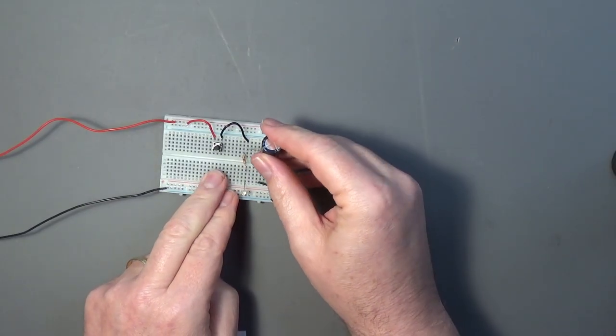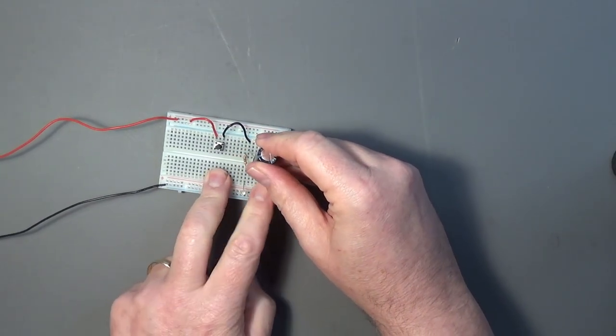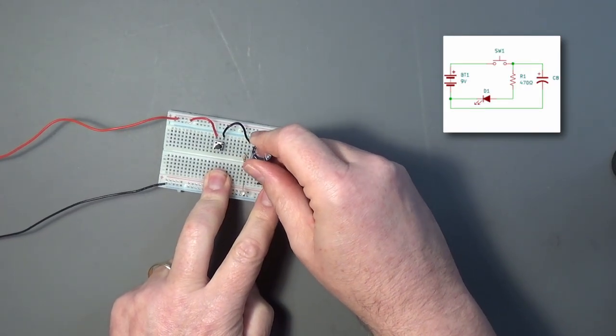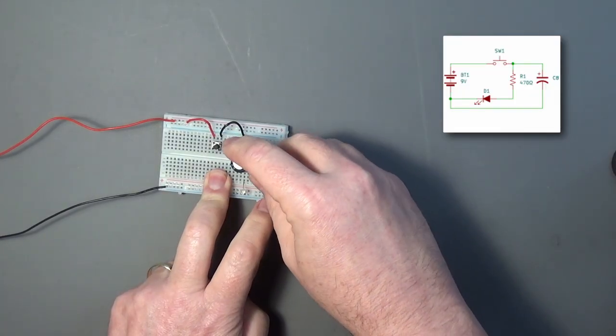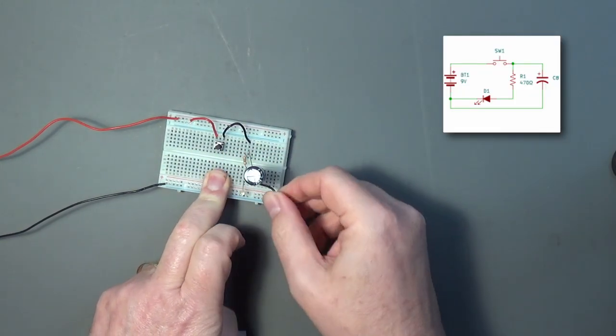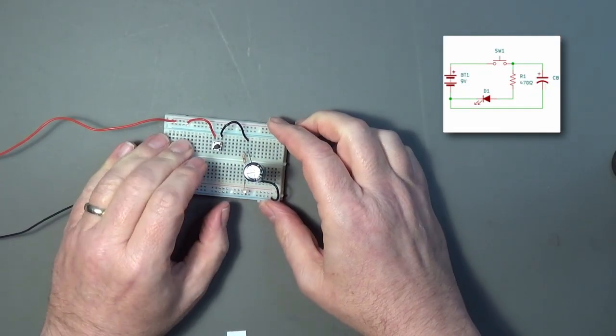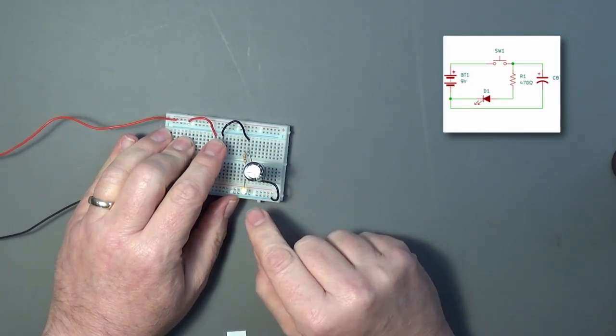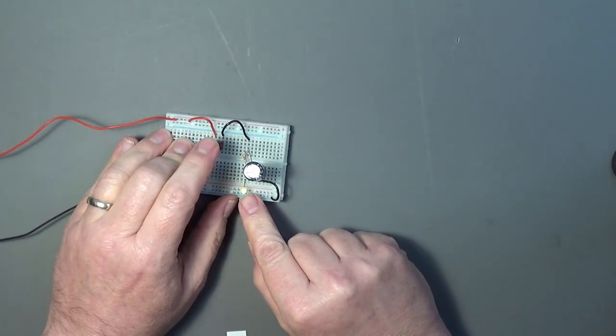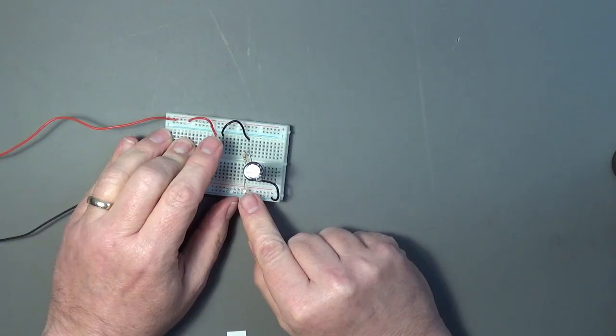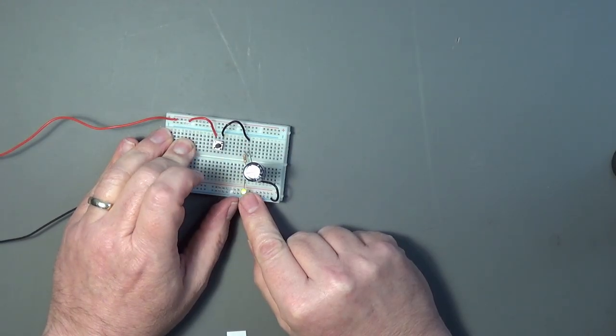So if I put my capacitor here, now this is a polarized capacitor, so I have to put the positive on the positive side and the negative going over to the negative here, like so. Now when I push the button, the capacitor charges up, and when I let go, the light takes a little bit of time to dim. Like that.